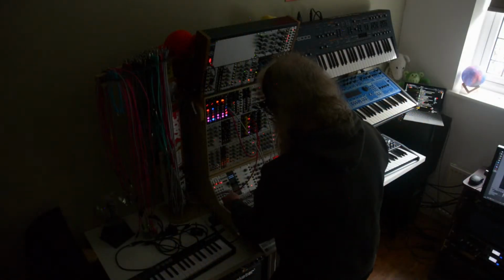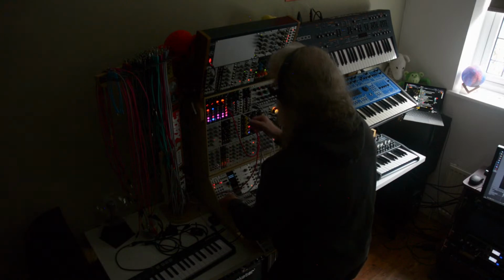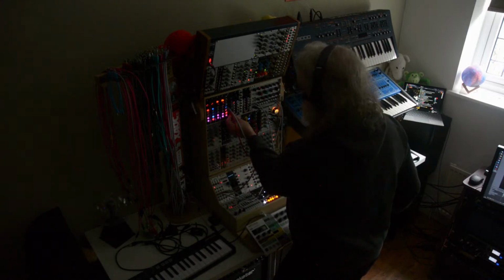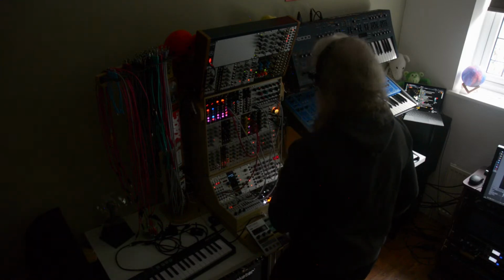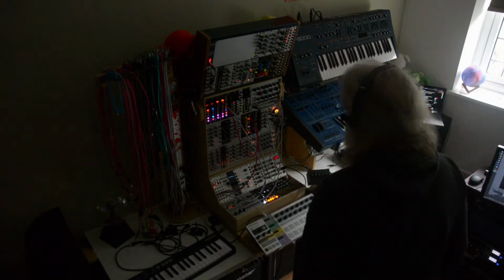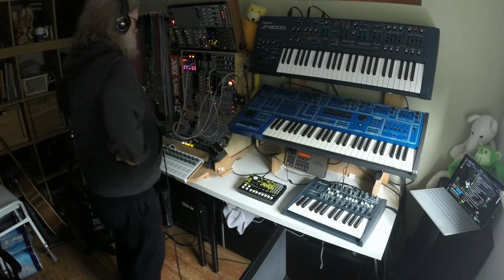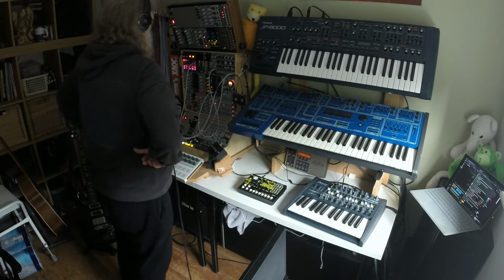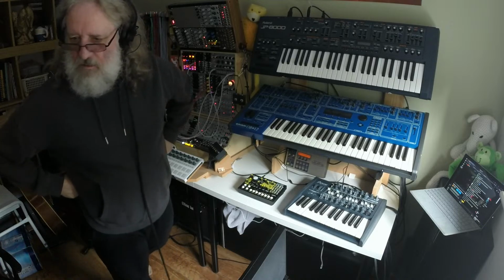And then the other one, that's going into, oh yeah, it's the shape. So let's increase the, so has that come to an end? Yeah, so it's just gone back to the beginning. So I don't know, that's reasonably interesting, I think.